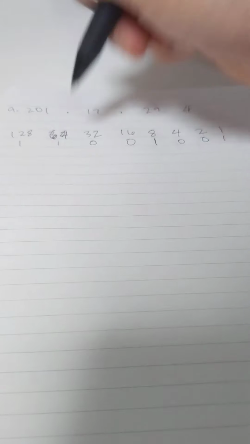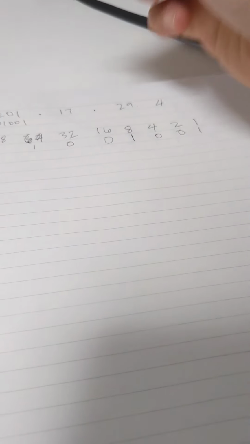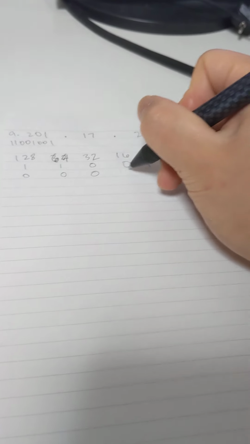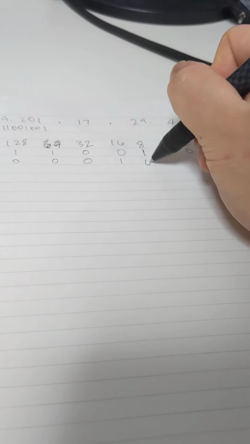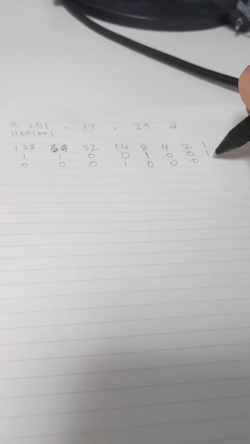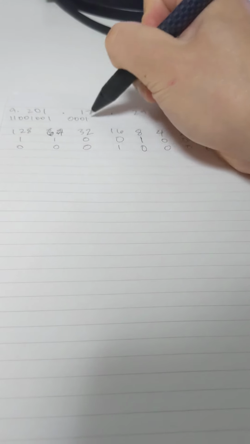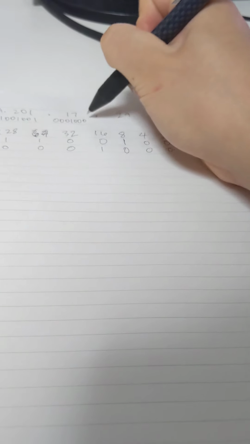So 1100, 1001 is our answer. And for 17, we can't use 128. We can't use 64 because it's too big. We can't use 32, but we can use this. So 16. So we only need one more to get 17. So we can't use 8. We can't use 4. We can't use 2, but we can use 1. So this one is 00010001.